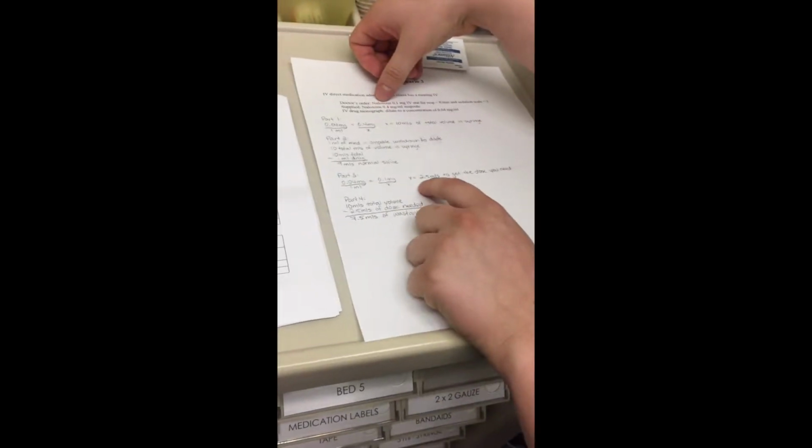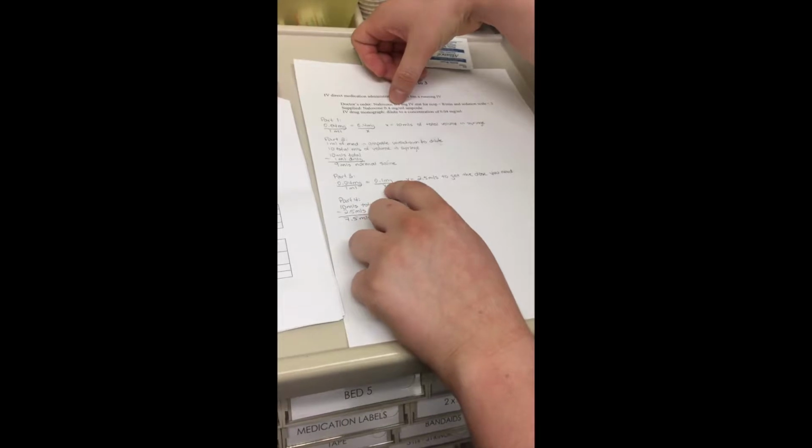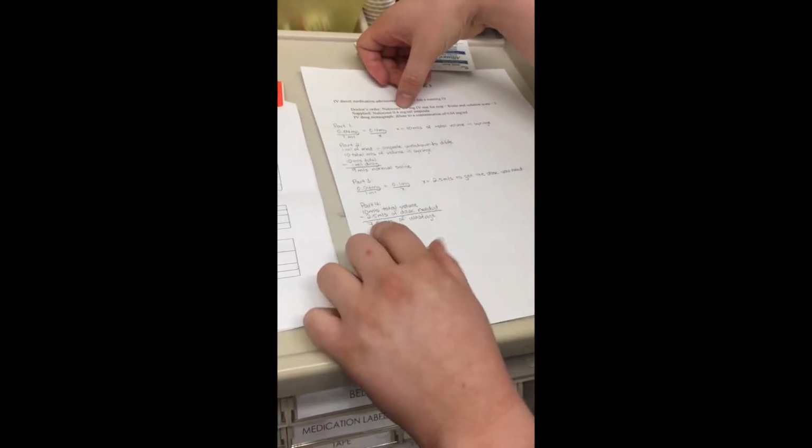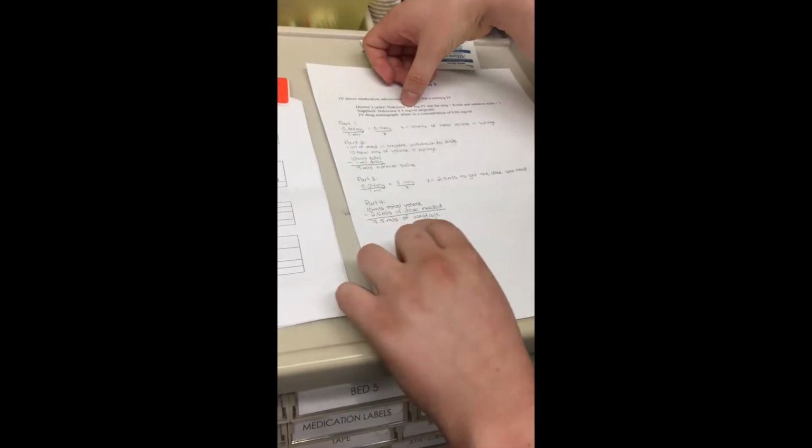All right, part 3. So to get the right dose that I want, which is 0.1 milligrams, I'm going to be taking 2.5 mils of the dose, which means I'm going to be wasting 7.5 mils.